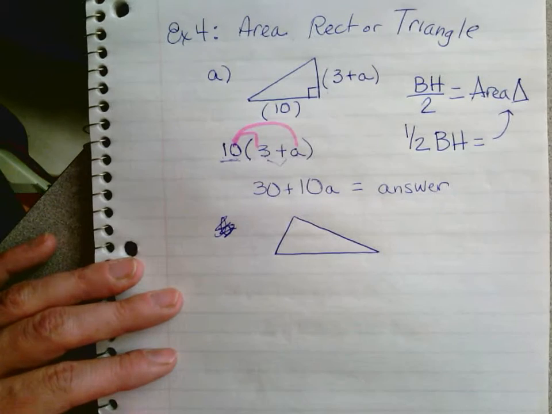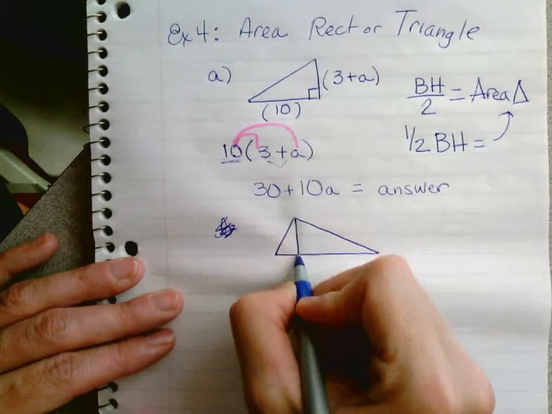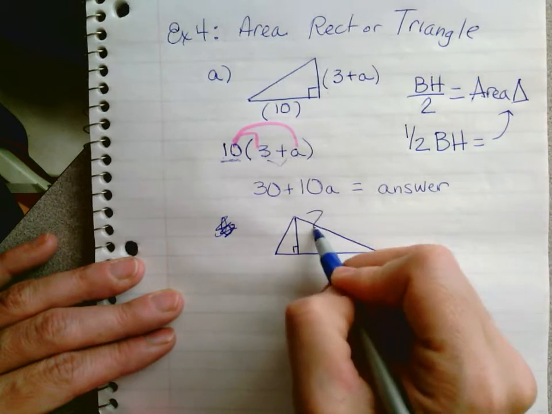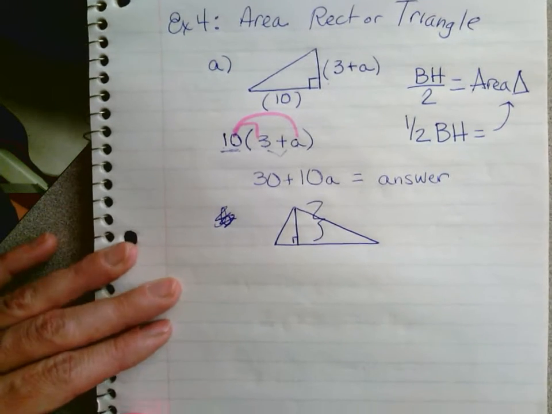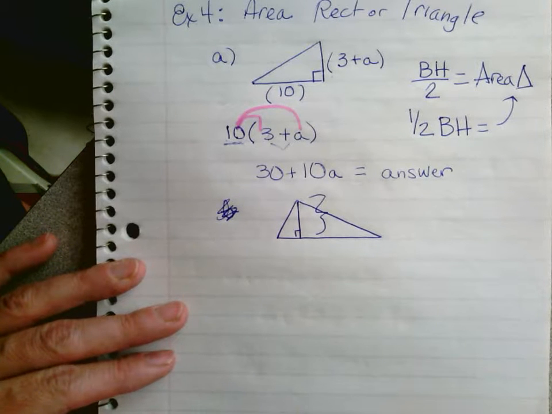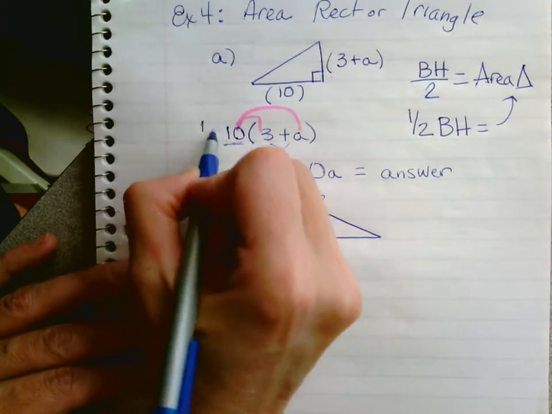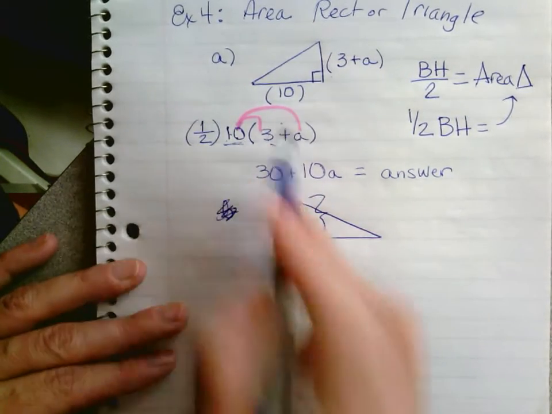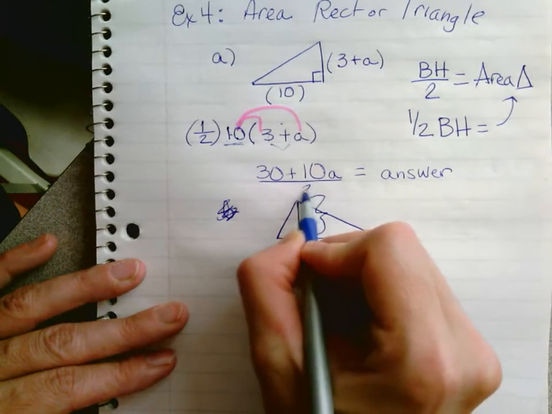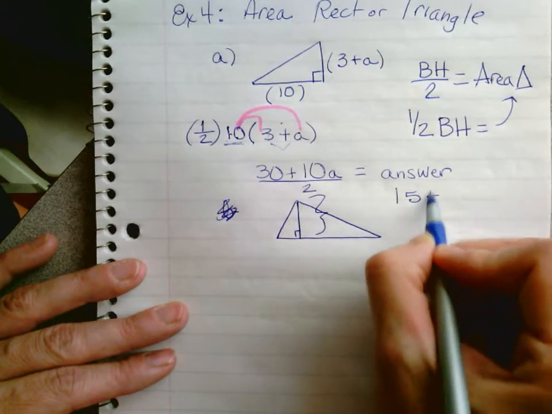Here's another one. Yep. Oh yeah, cut in half. I forgot to cut it in half, didn't I? You can do 1/2 of all of this, or you can cut this in half, which is 15 plus 5a.